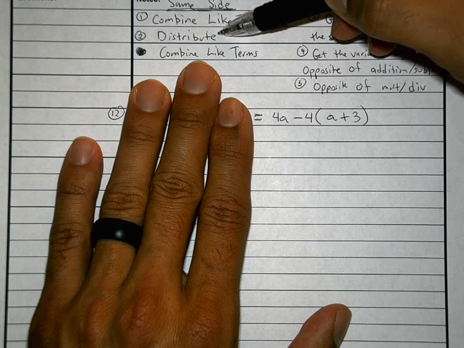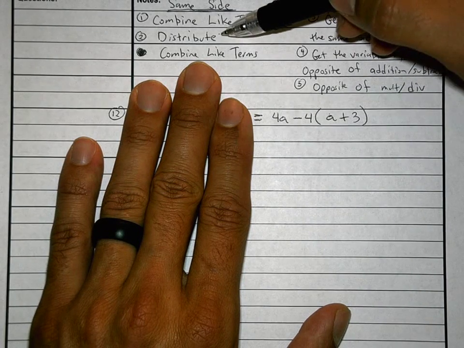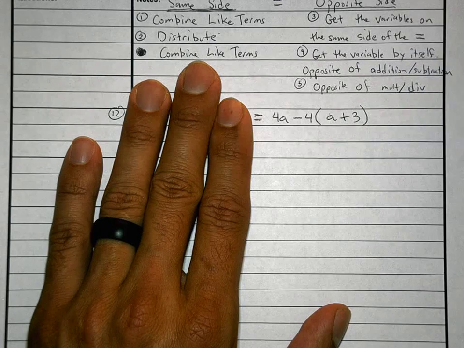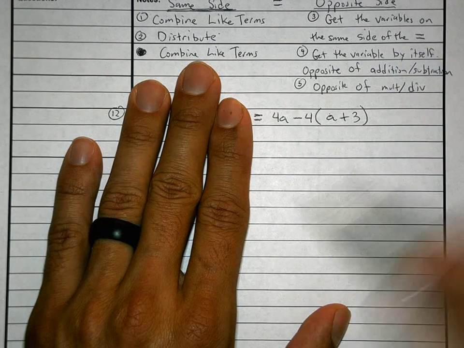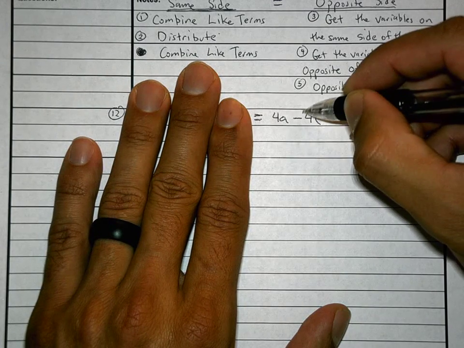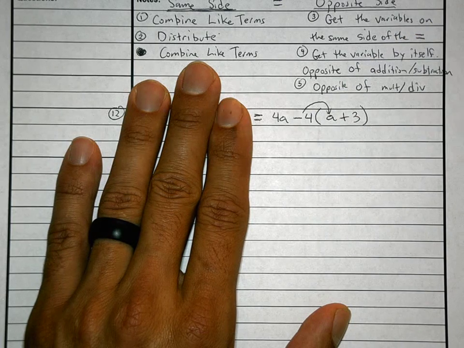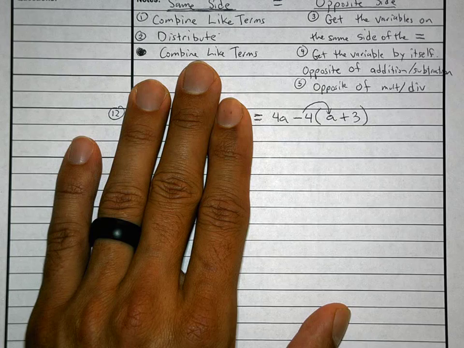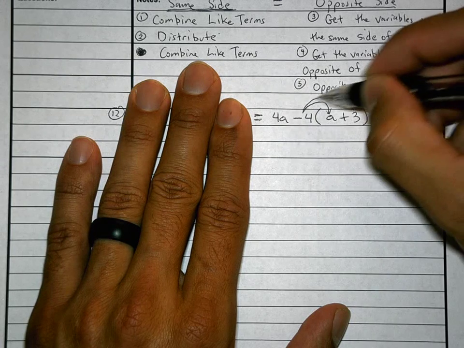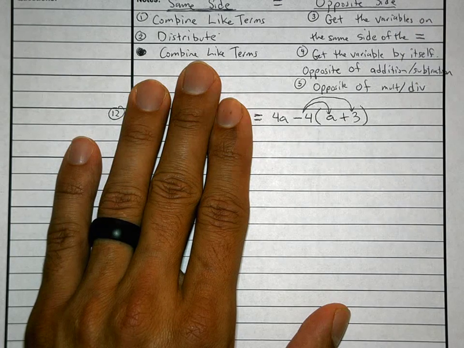Yes. Good. So what am I going to distribute? Okay. Does this negative 4 only go to the a? No. Do you only give donuts to half of the room? What else do I have to do? Okay. So here's what I want you to do.